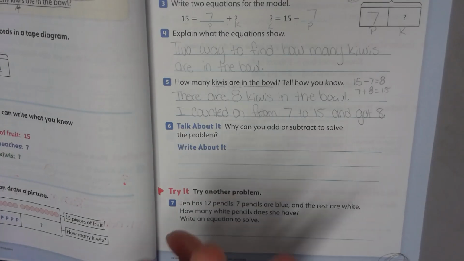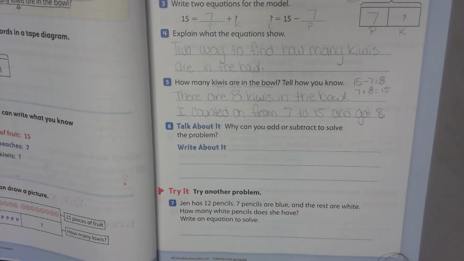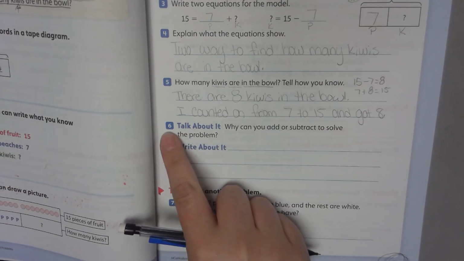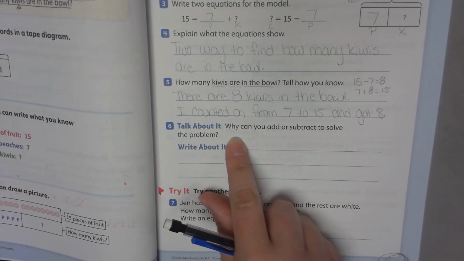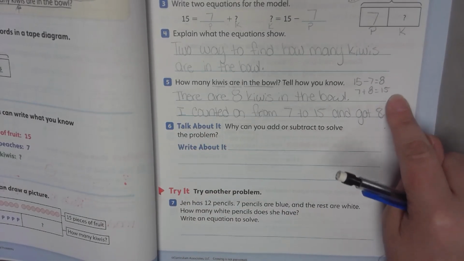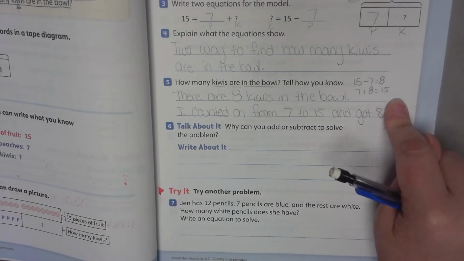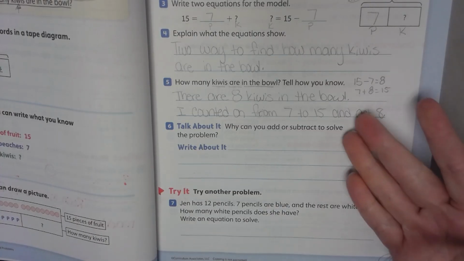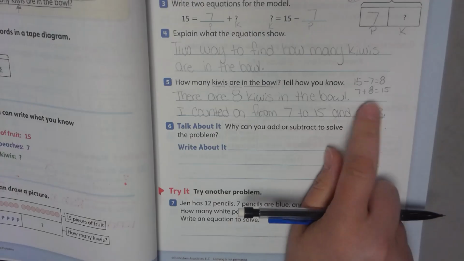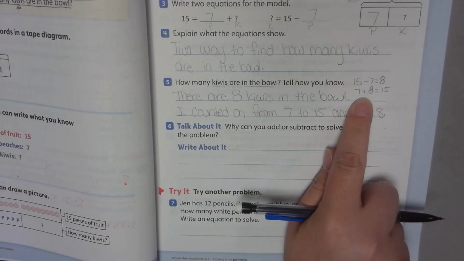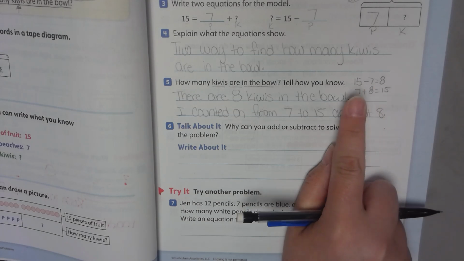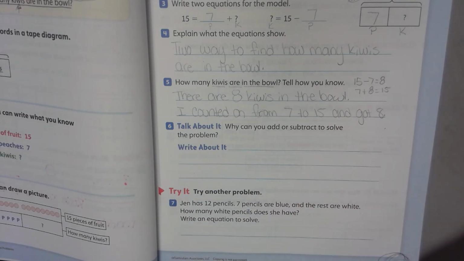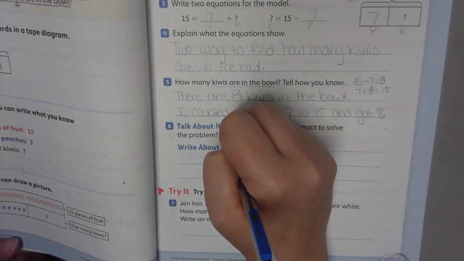Number 6. Remember, pause the video if you need to, rewind it, watch it again. Love that. Number 6, talk about it. Why can you add or subtract to solve a problem? Why can you do both of these? We just talked about why. Because you can count on and stop at your big boss, or you can take your big boss and kick out the other number. So let's write that.